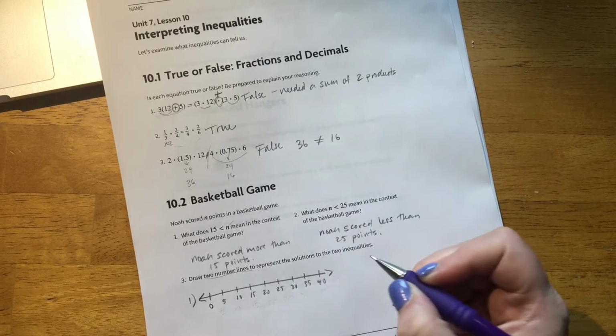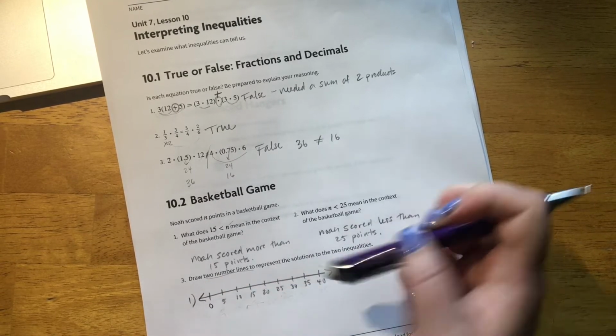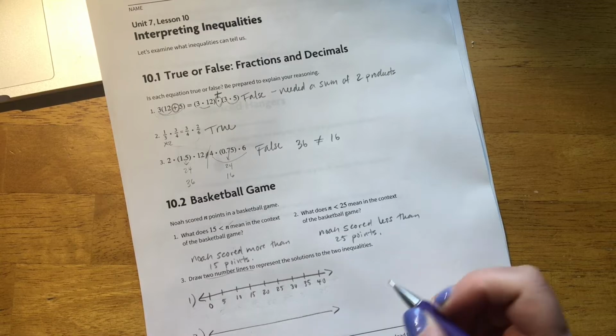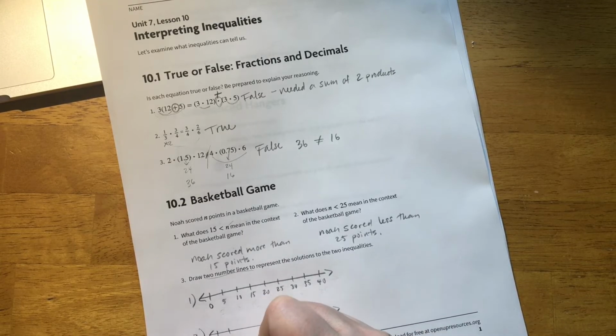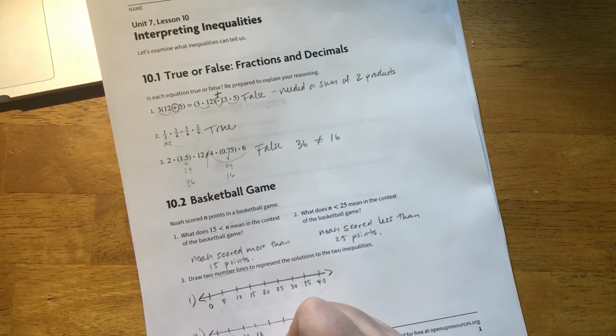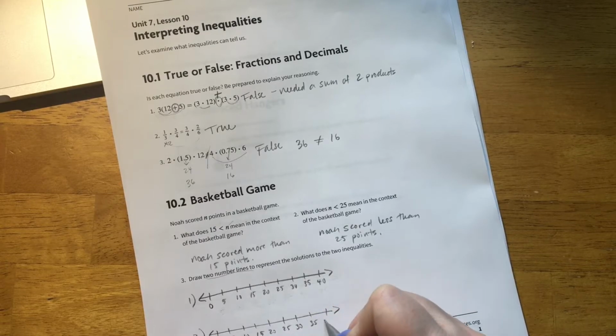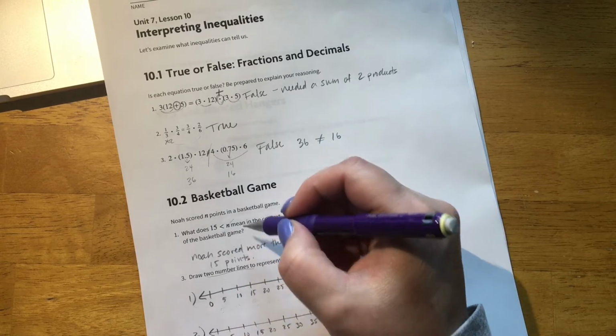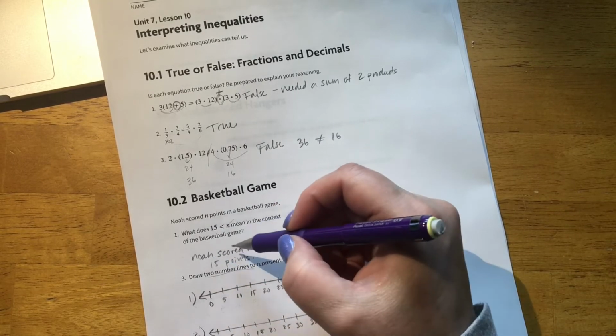I just want to have plenty so that I can compare. Okay? And then I'm going to do number 2 right below it. So I'm going to actually draw a very similar number line to the one I have above, just so that, again, I can compare when I'm done. Okay, there we go.